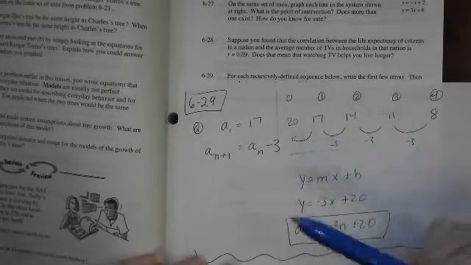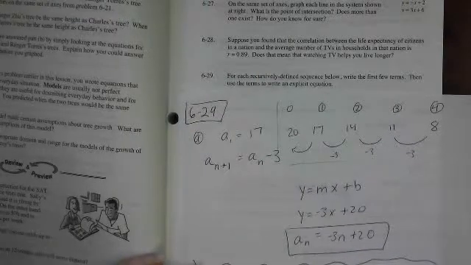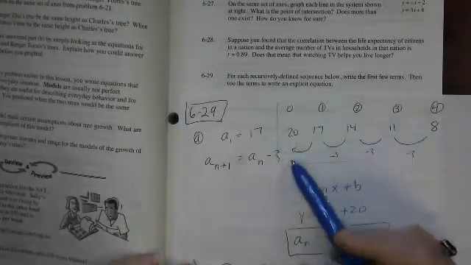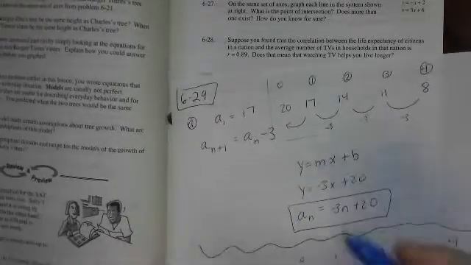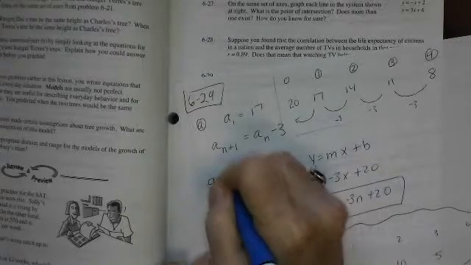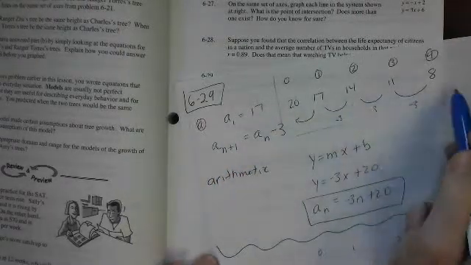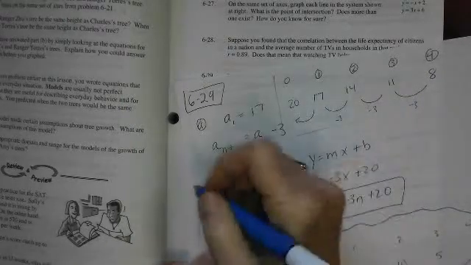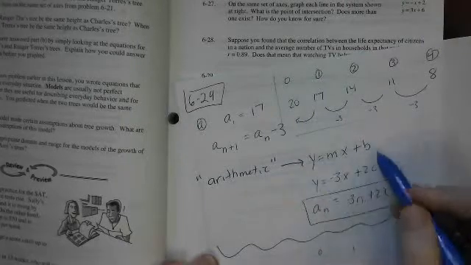And then it wants an explicit equation. So what they want is, if it's arithmetic, if it's adding or subtracting each time, then it's going to be linear.